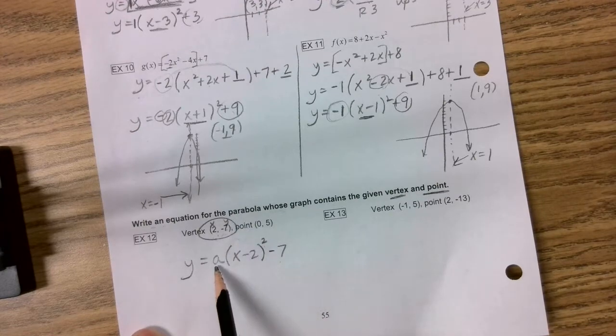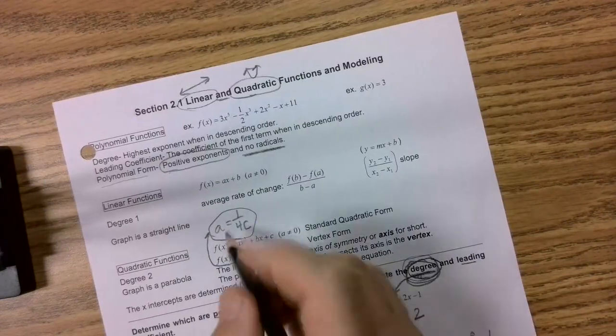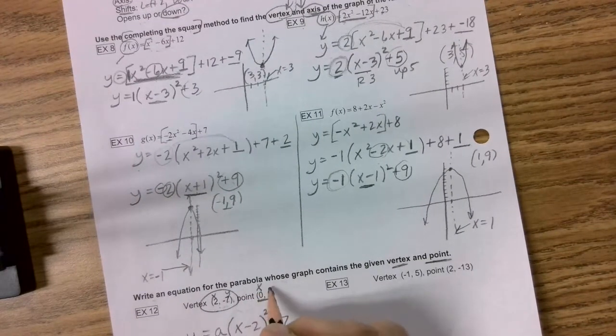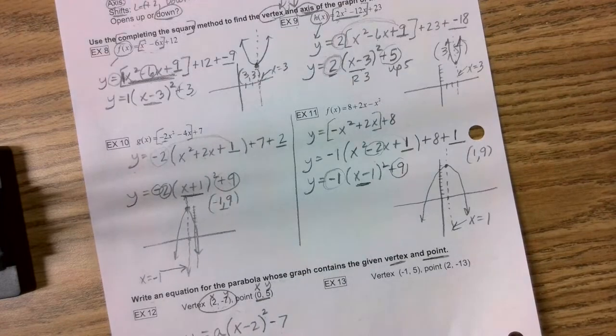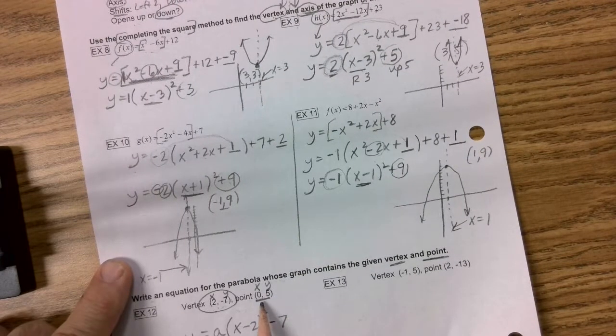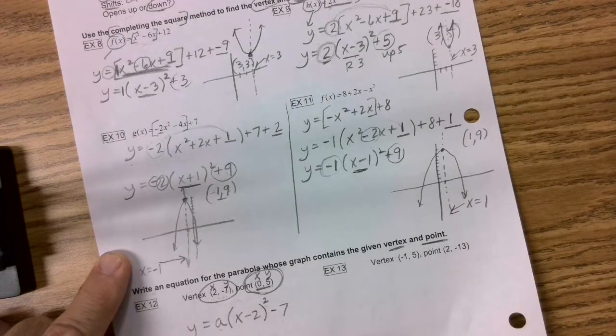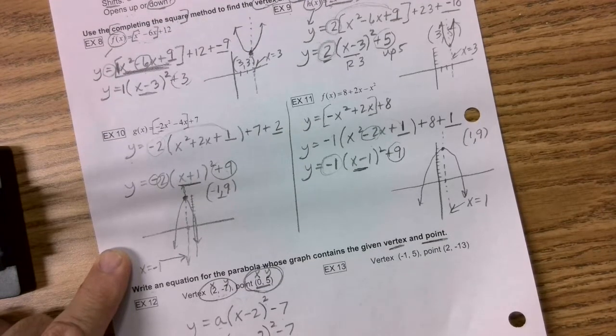So what's the last thing I need to find? A. Now I think I wasted your time by giving you this formula, so I don't think we really need it for this because, see this point (0, 5)? That's telling you let x be 0, y be 5. All we need to do is find a by plugging this information in. So I go y equals a times x minus 2 squared minus 7. Let's clean this up a little bit. This is negative 2 squared, which is 4a minus 7.